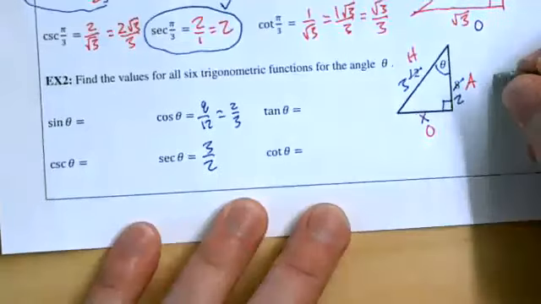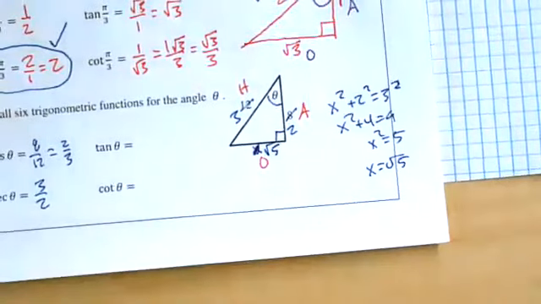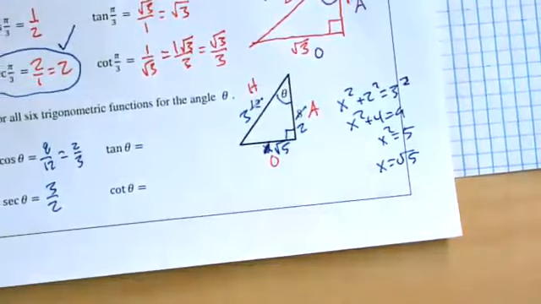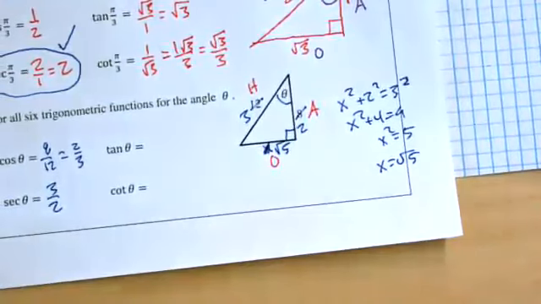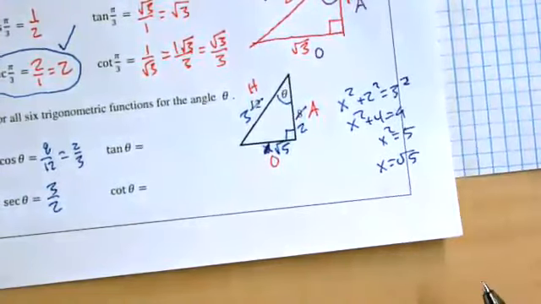All right, let's do this. X squared plus 2 squared equals 3 squared. Hey, cool. Radicals. Off the screen. My bad. I'm just doing a little Pythagorean work here. And now we've got everything we need to wrap it up here. All right, we're coming up with root 5.